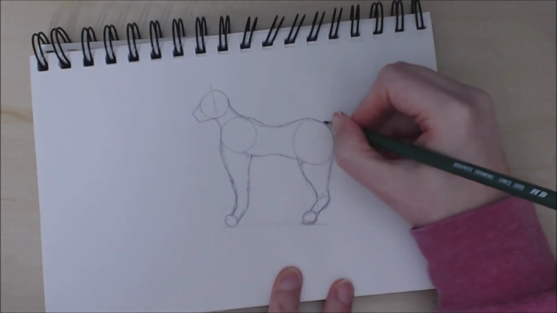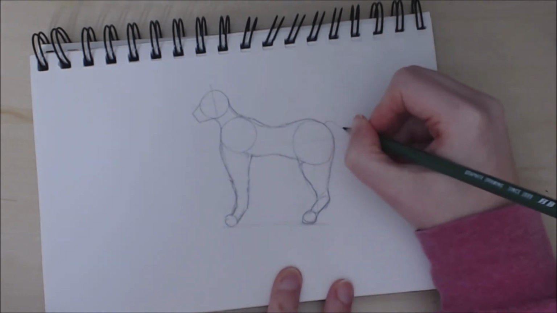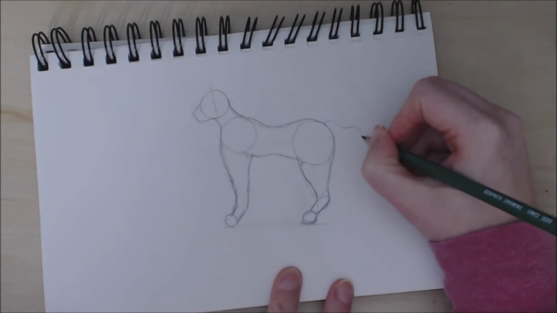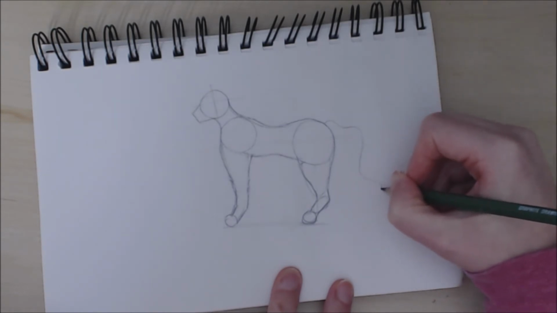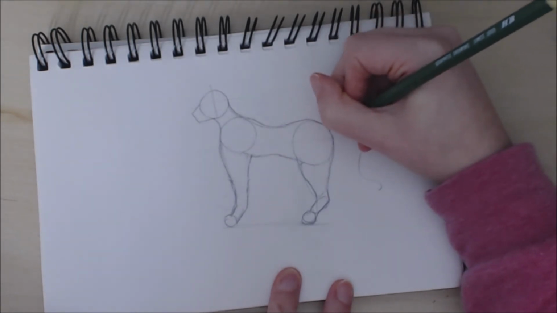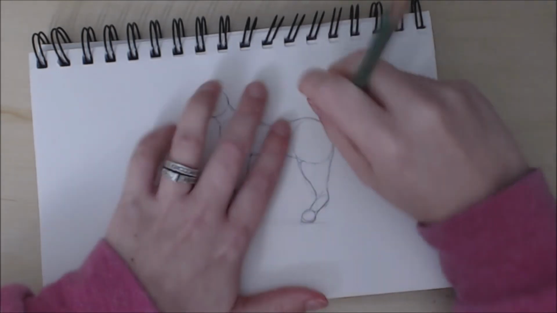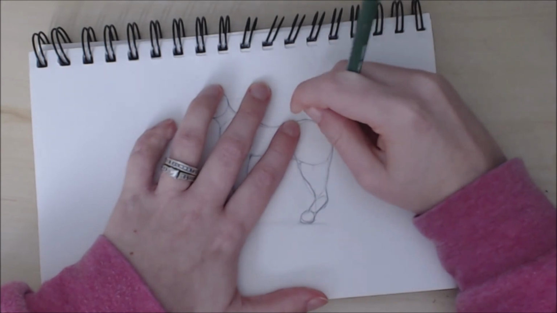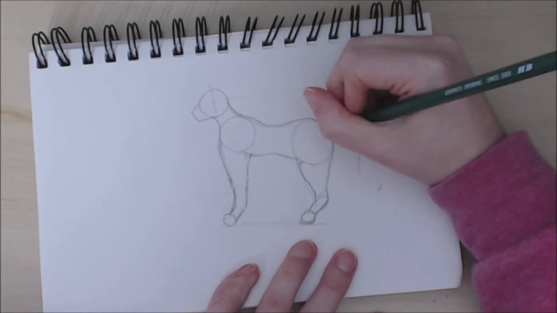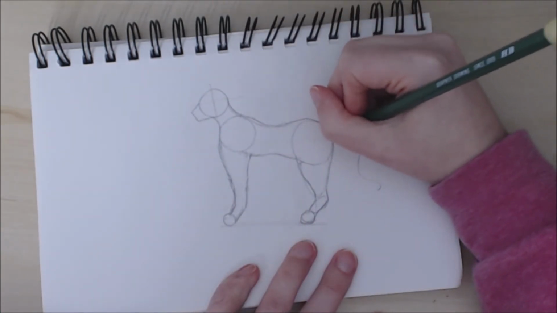Okay, and then we can go ahead and add the tail. You can do whatever you want with your tail. I'm gonna do a little bit of a flourish, but not just sitting there. It's got some motion to it.